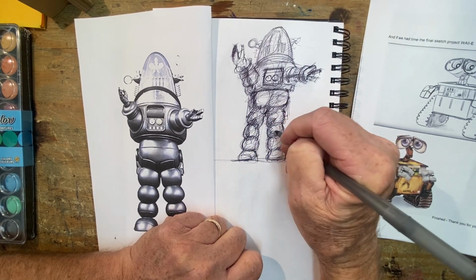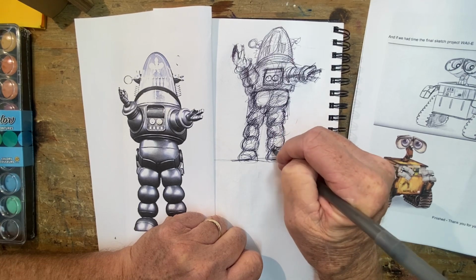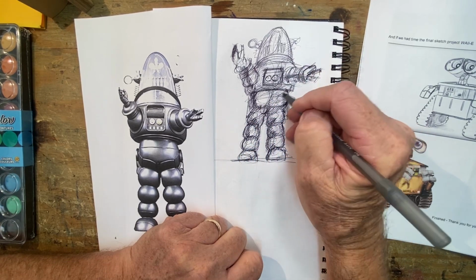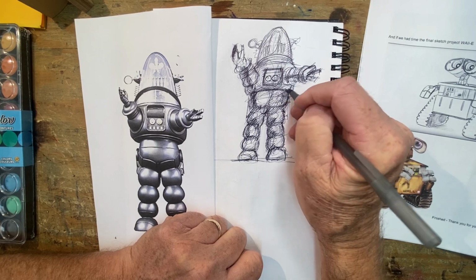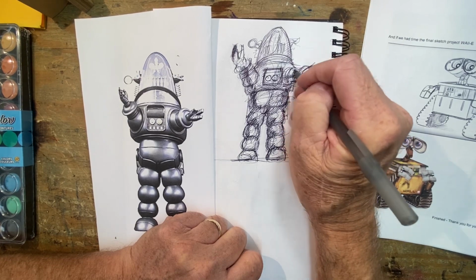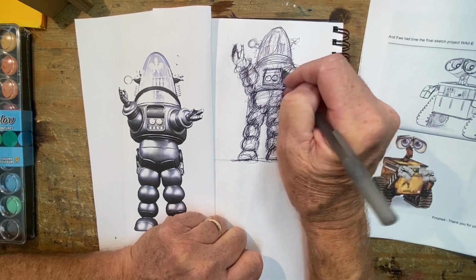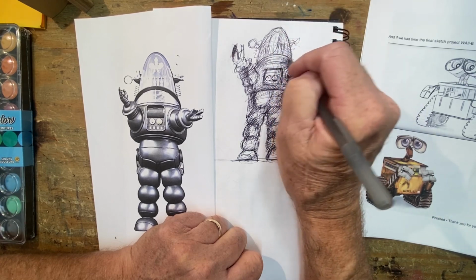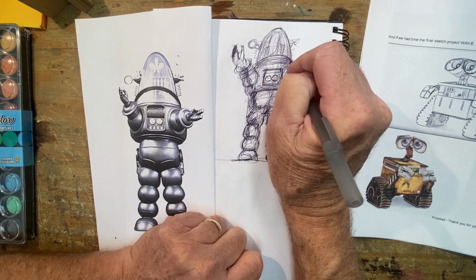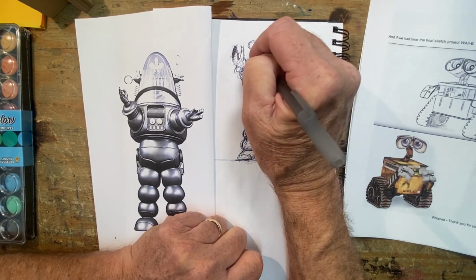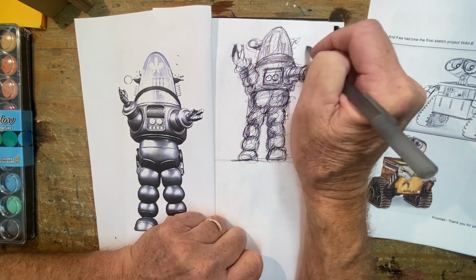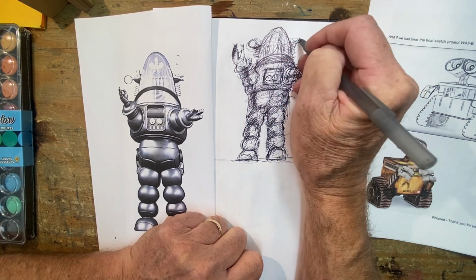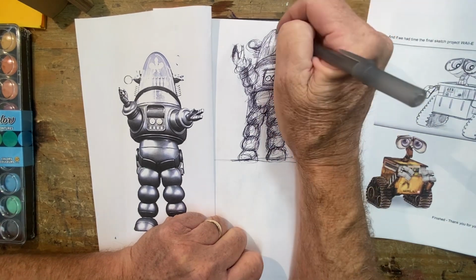And that'll really help give a strong sort of metal look with these bright highlights on it. There we go. Yeah, something like that. Again, these are meant to be quick sketches.